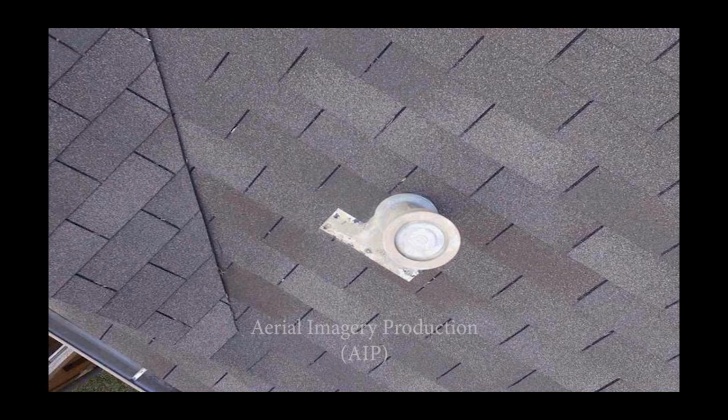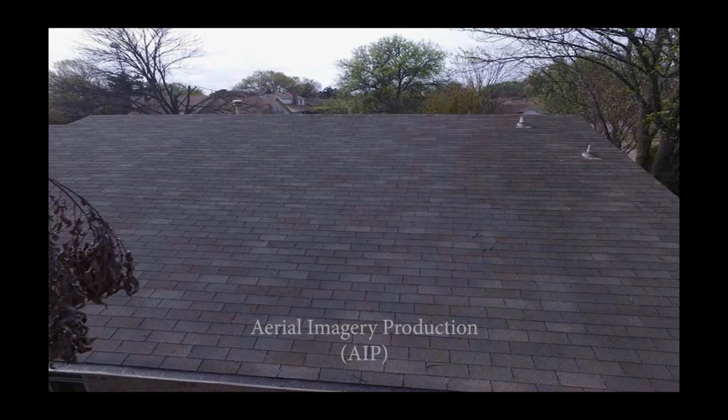This is another HVAC vent. Great photo, but let's just get a little tighter. That's really hard to see. If we can just get a little closer, that would be great. Boom, now we've moved on to our rear slope.